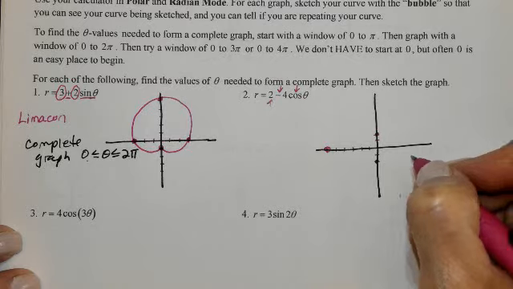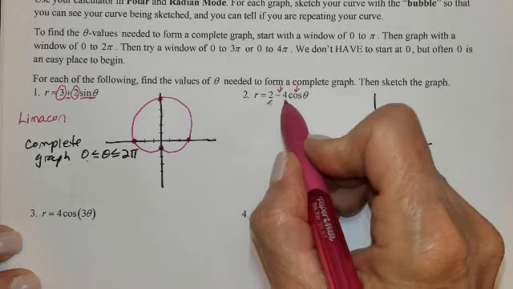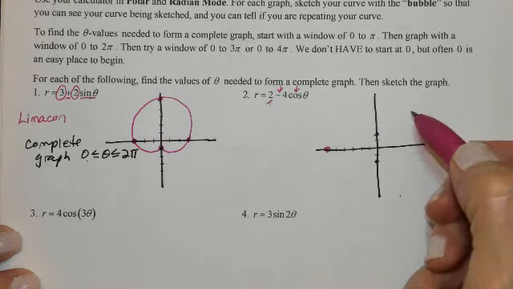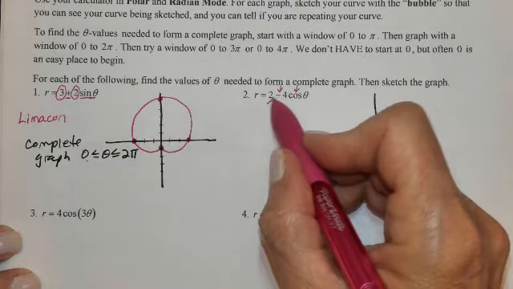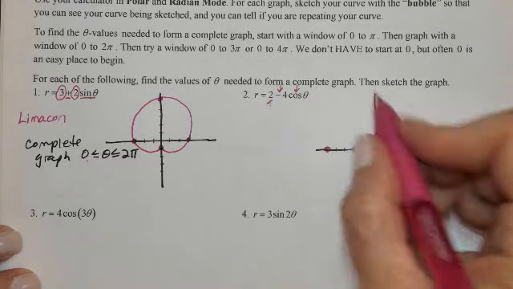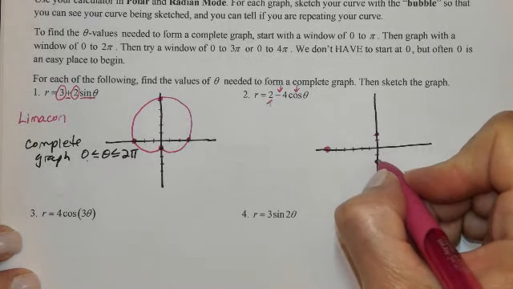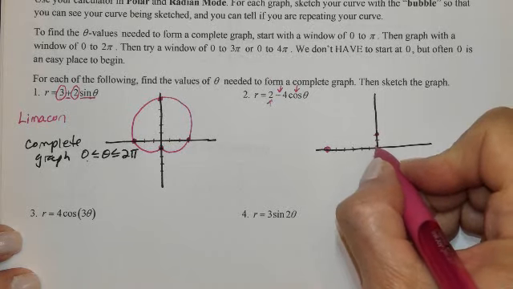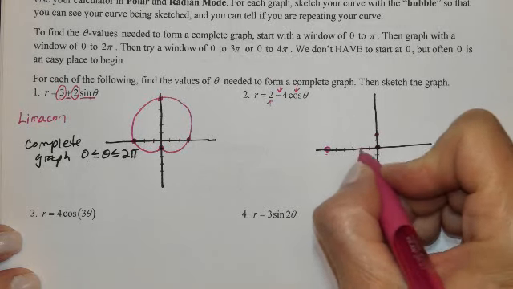Does it have a little loop? The 2 is littler than 4, so it has a little loop. How big is the little loop? Subtract these two absolute values. The little loop has length 2. If your limacon has a little loop, then yes, it goes to the origin, and then you go to your loop.